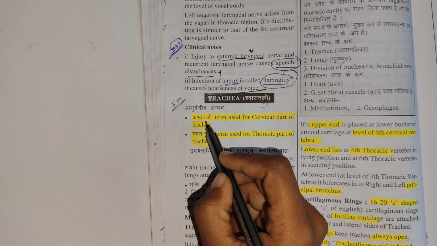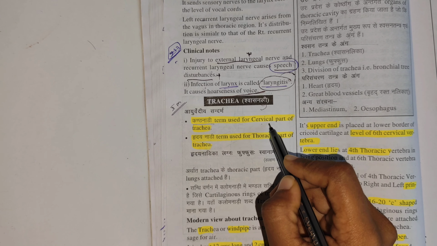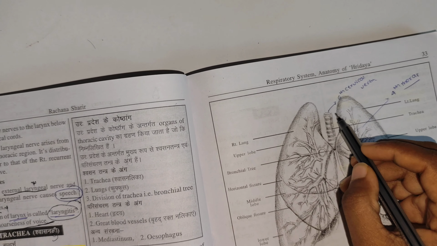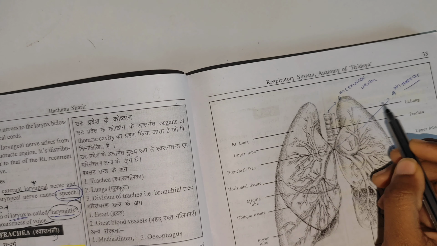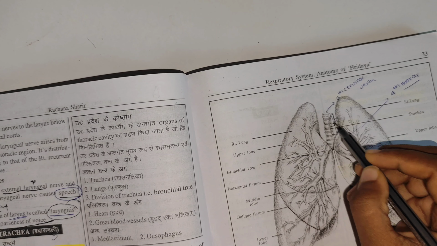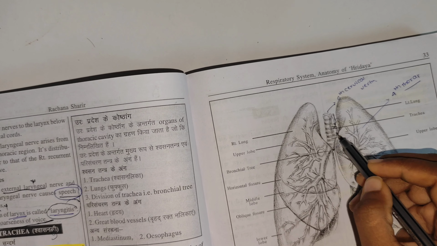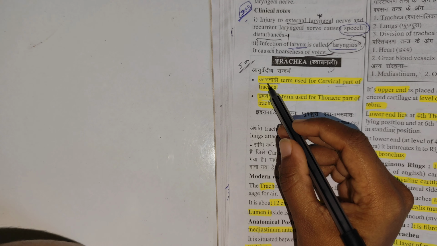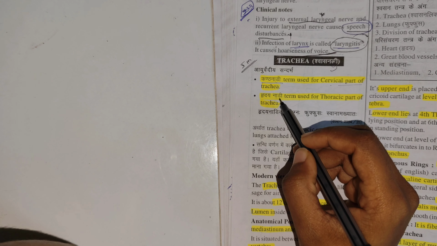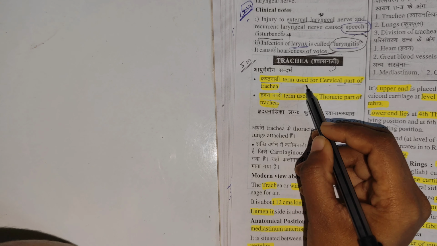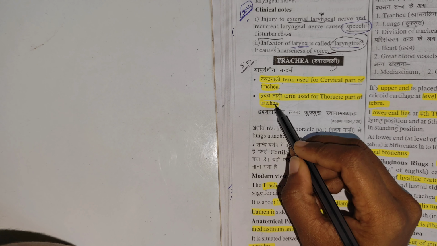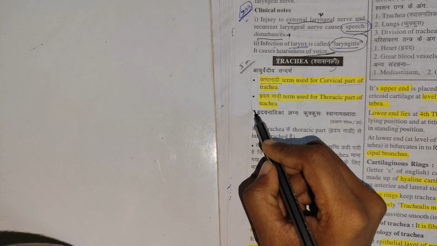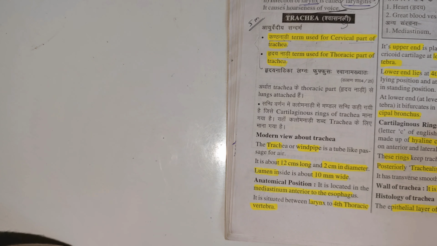Khanta Nadi is the term used for the cervical part of the trachea. Consider this as the trachea: the upper part, from 3 to 4, is known as the cervical part, and the remaining will be considered the thoracic part. So the trachea is divided into 2 parts, Khanta Nadi and Hridaya Nadi. For Khanta Nadi the term used is the cervical part, and for Hridaya Nadi the term used is the thoracic part of the trachea. This will be the introduction for the 10 marks question.